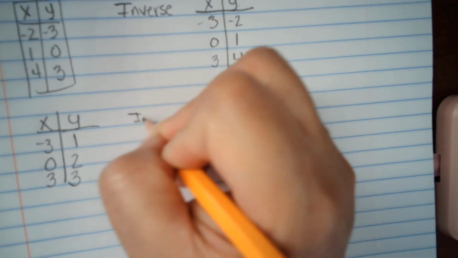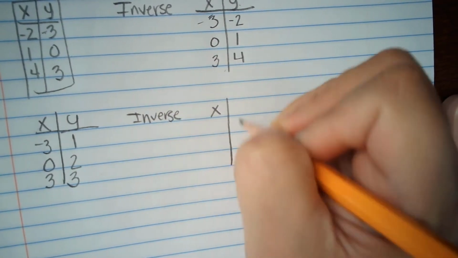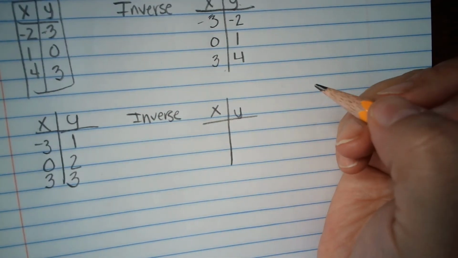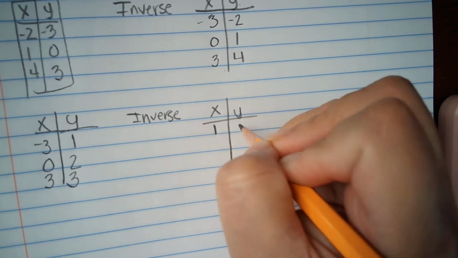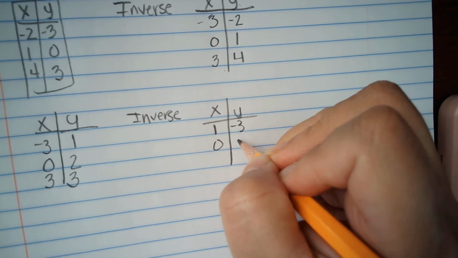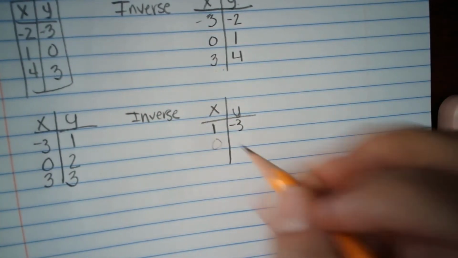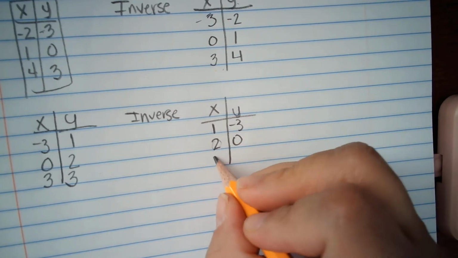That makes the inverse (1, -3), (2, 0), and (3, 3).